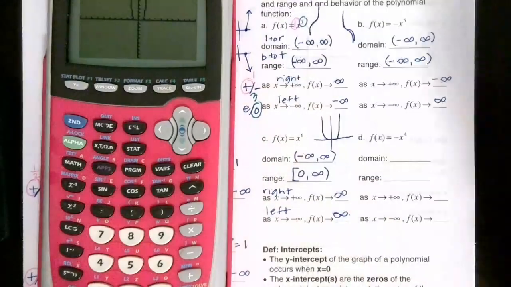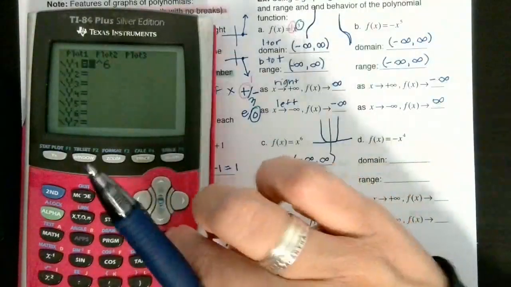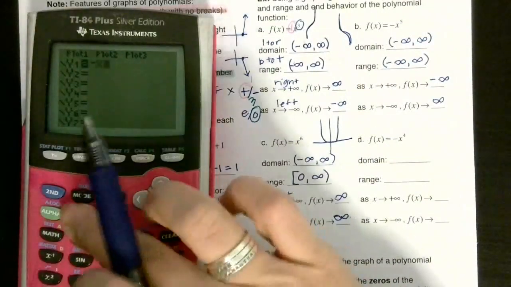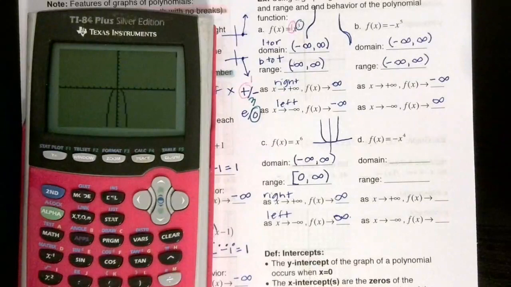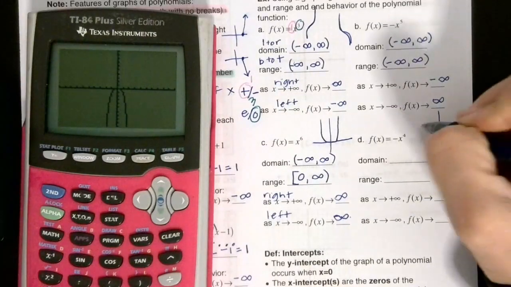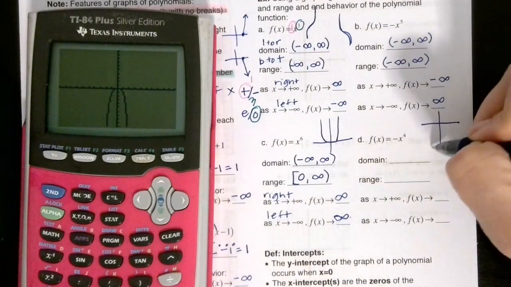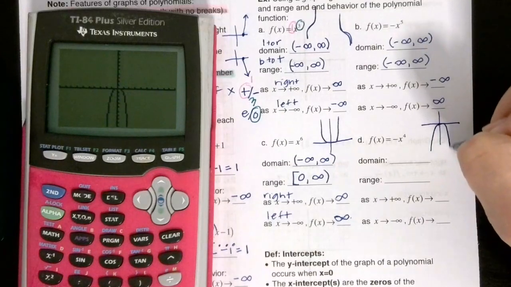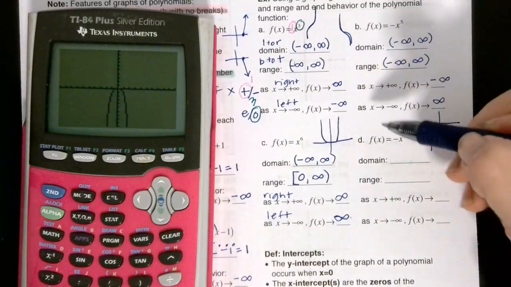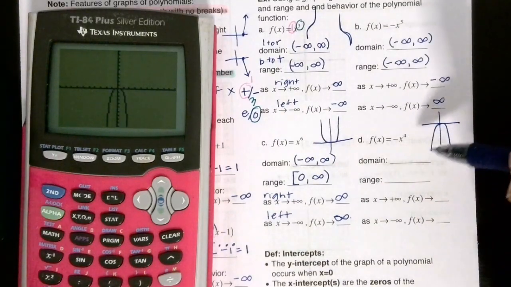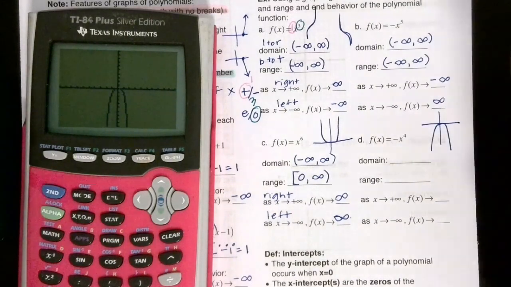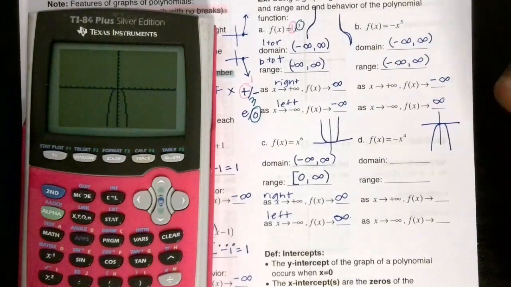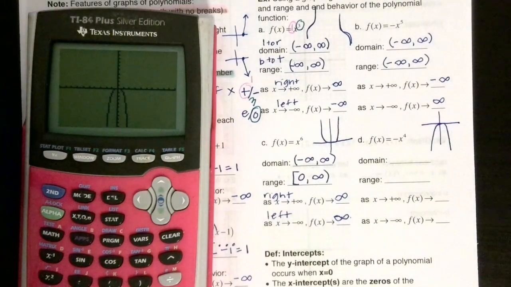Okay, negative x to the 4th, so y equals, clear, negative x raised to the 4th power, graph. Oh, now this one, I just want to point something out. This one can have at most 3 turns, because 4 minus 1 would be 3, but it's only taking 1, and that's okay, because the rule says that's the most that it can take. It's not the number that it actually has to take.